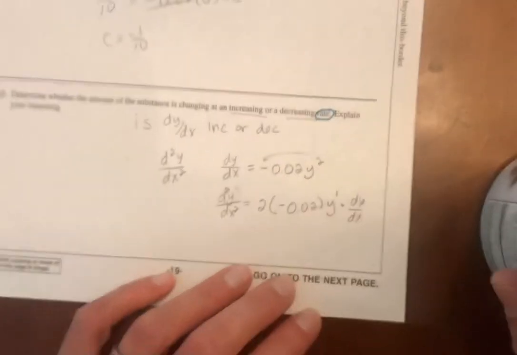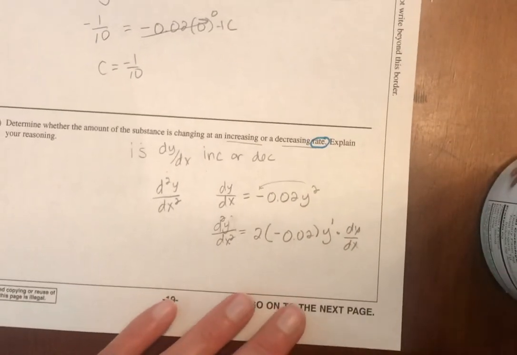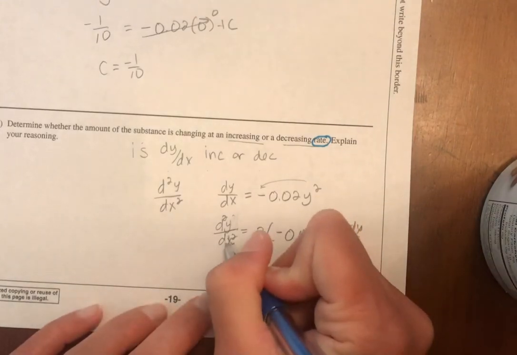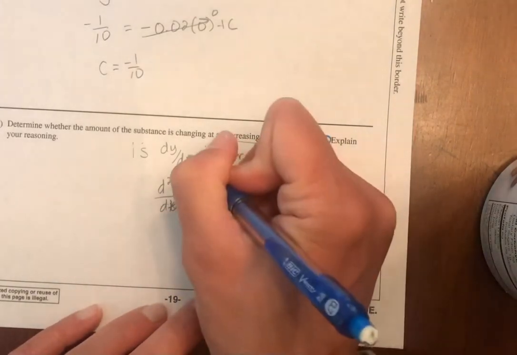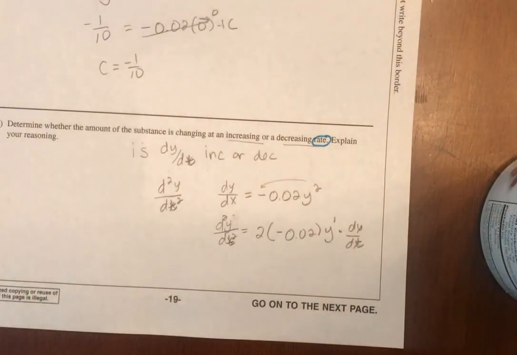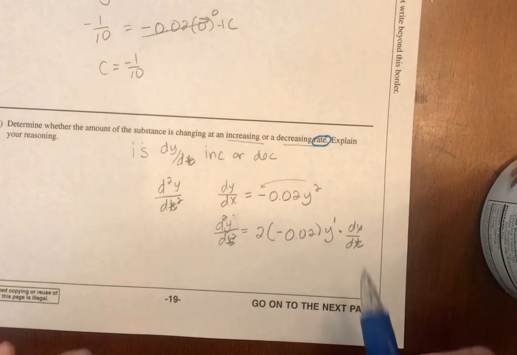Don't forget implicit differentiation here. I'm taking the derivative with respect to y, so I need a dy. I should put dt's here. Sorry, guys, this is all t's. Doesn't really matter, but they gave me t's, so I better use t's in my work.